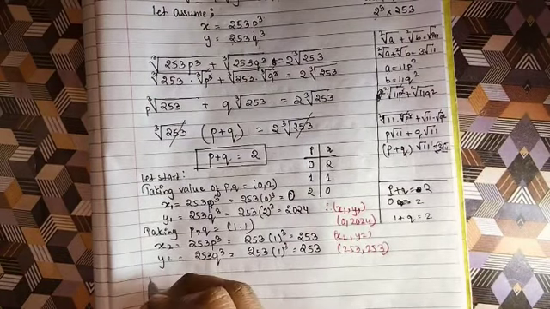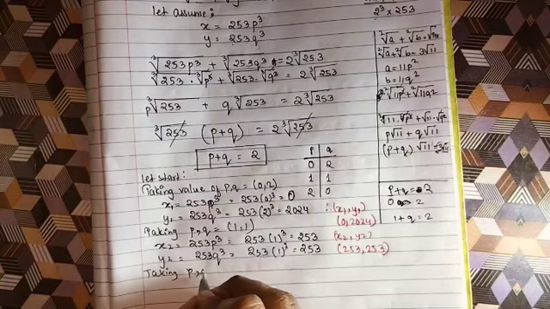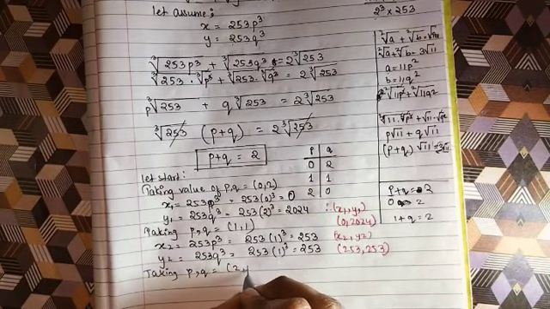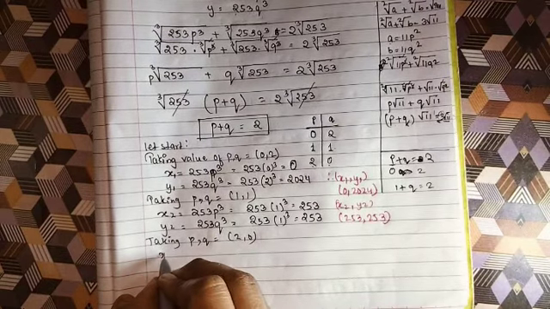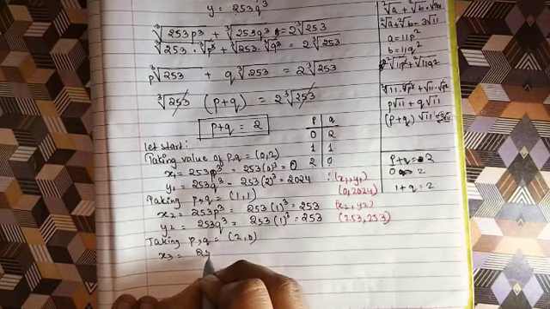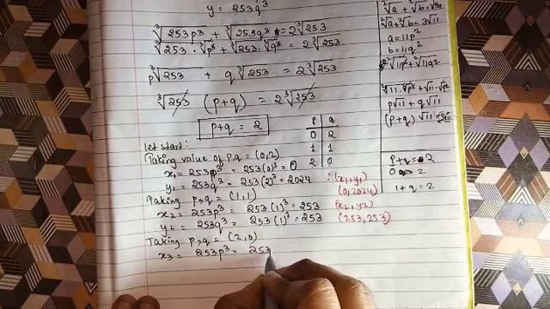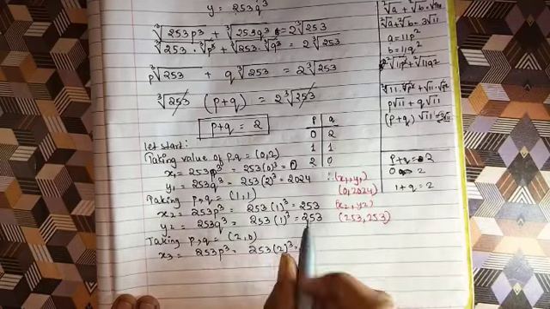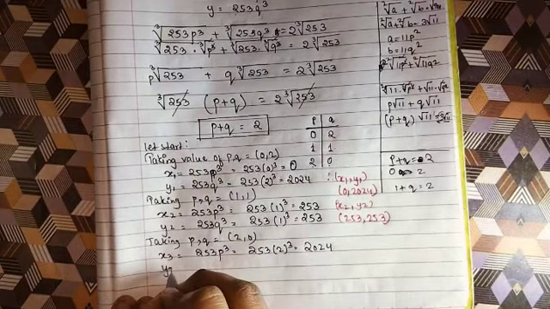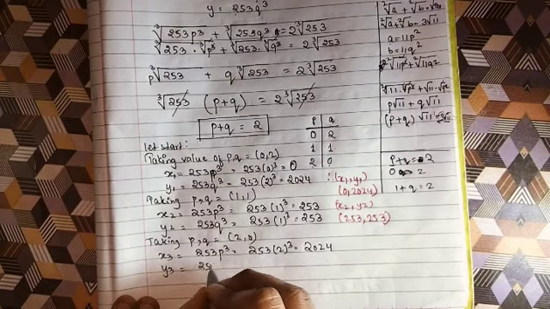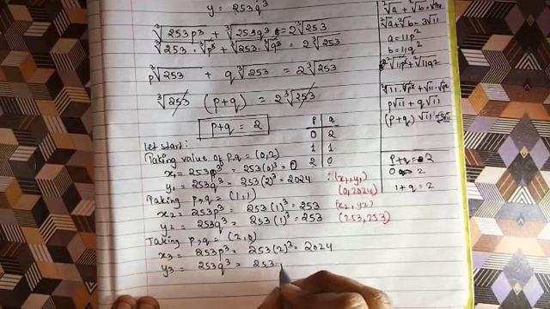Fine. Now taking p, q equal to 2, 0. So x3 is equal to 253 p cube, that will be 253 times 2 cube, and that we know is 2024. Now y3 is equal to 253 q cube, and the value of q is 0.